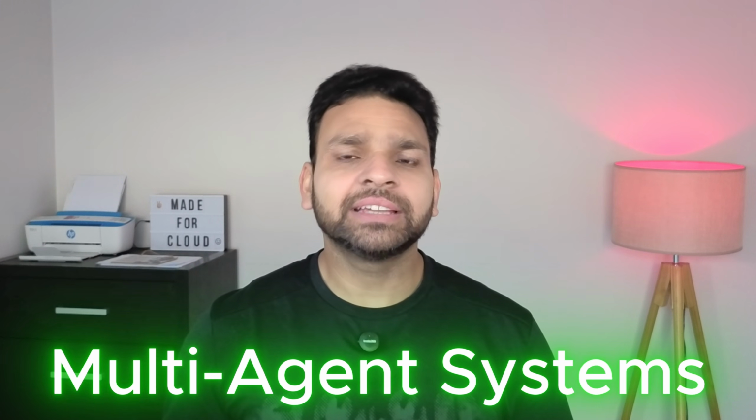Now, the simple way to think about this is that memory helps the agent retain useful context, planning helps organize the workflow, and tools allow the agent to take action outside of the model itself. So let's talk about multi-agent systems.